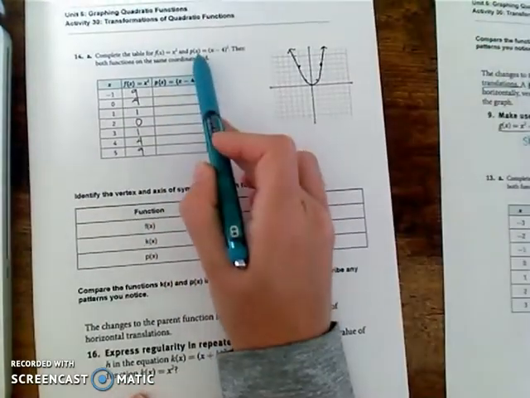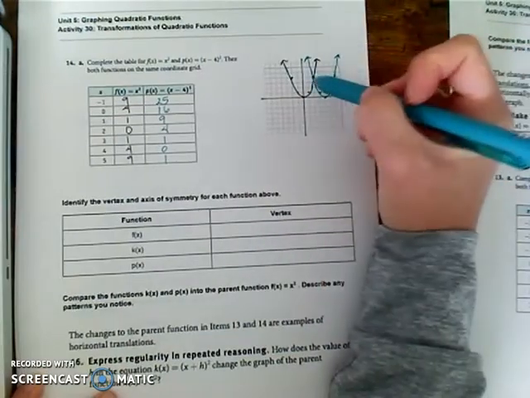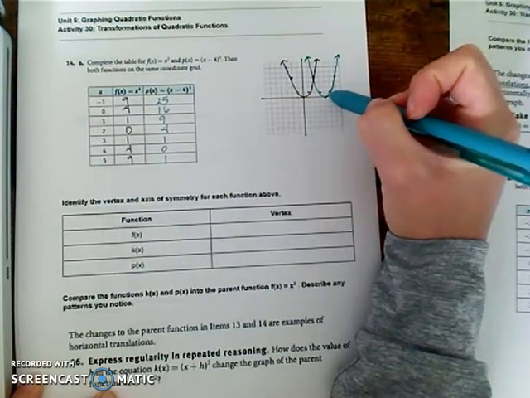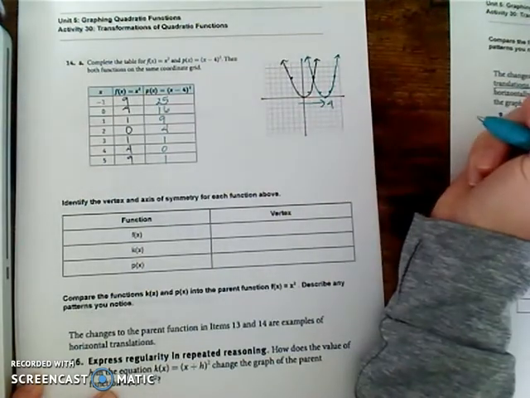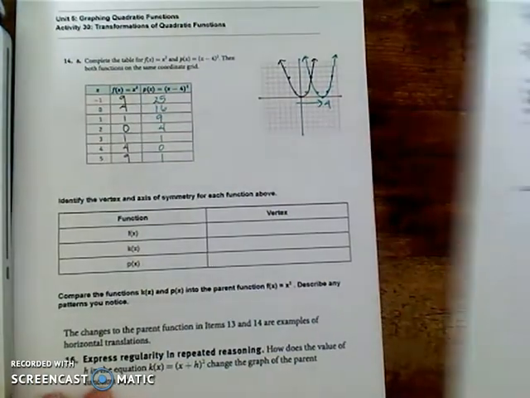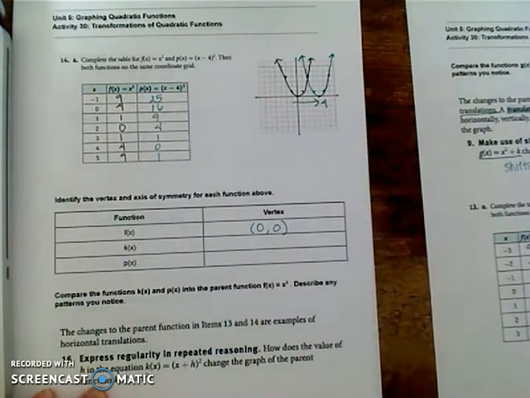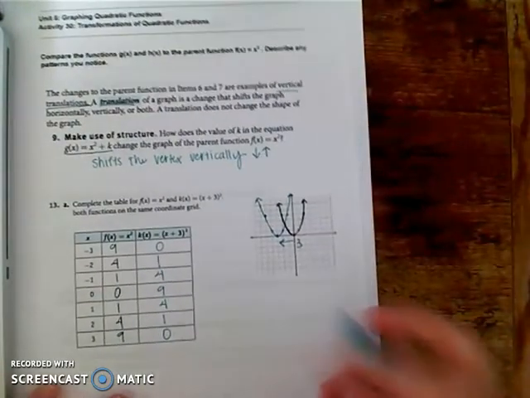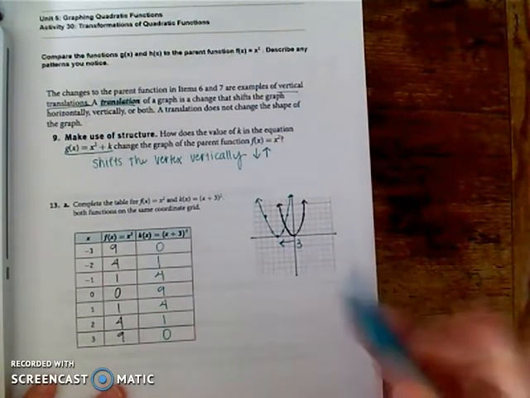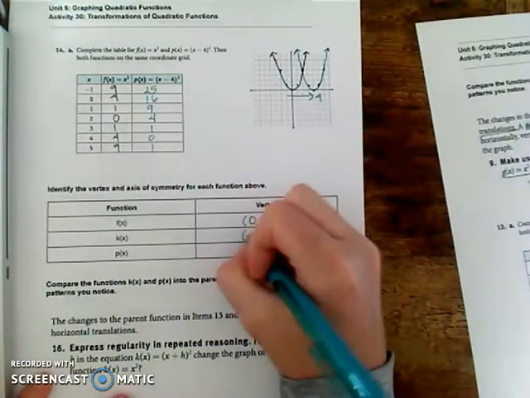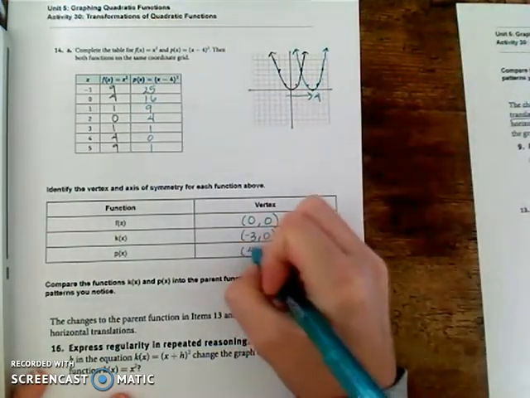Now we have p of x equals (x minus 4) squared. All right, so what we have here now is f of x, and then we have p of x. And if we notice, it shifts to the right 4 units. All right, so let's compare. Once again, the vertex of the parent function is (0, 0). Okay, now what was our vertex on number 13 of k of x? That vertex was (-3, 0). And then the vertex of p of x is (4, 0).